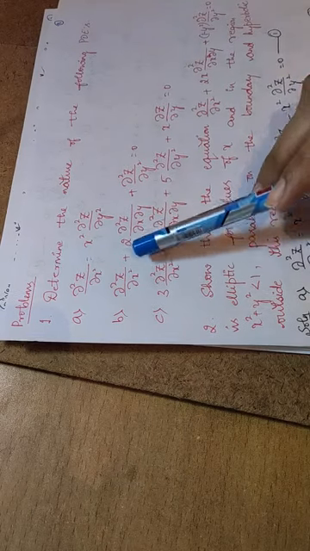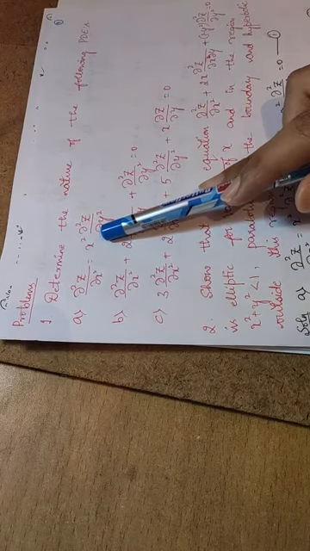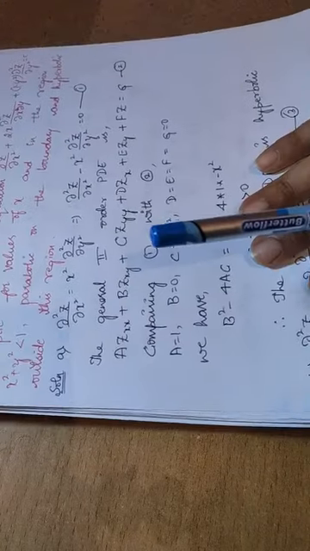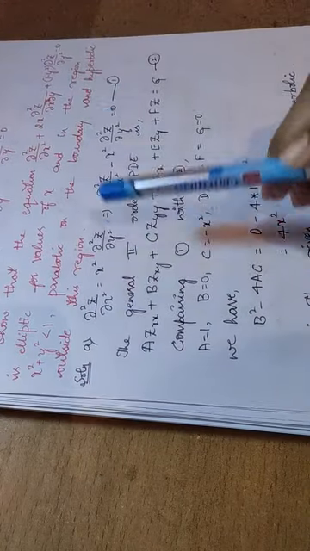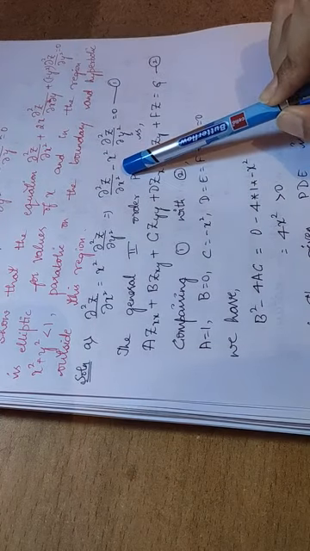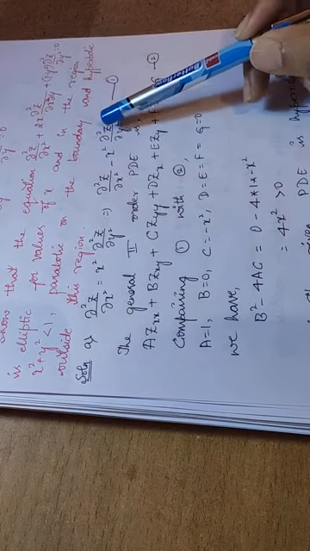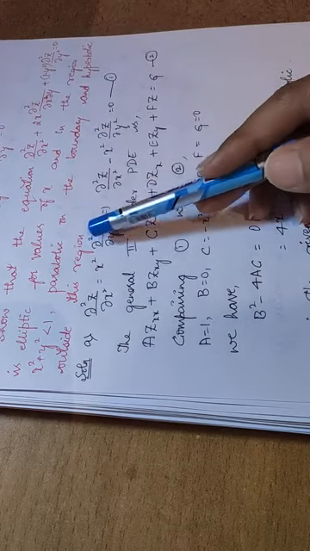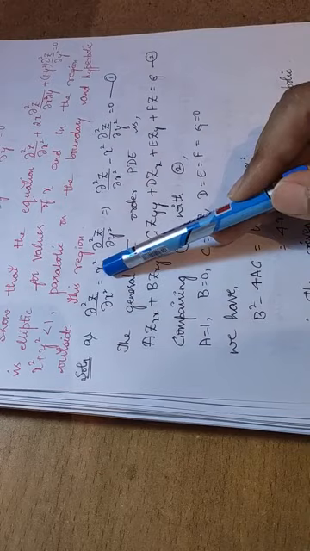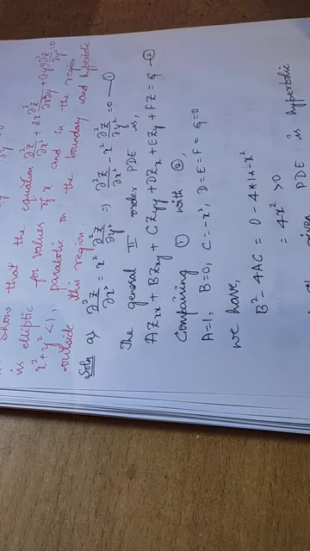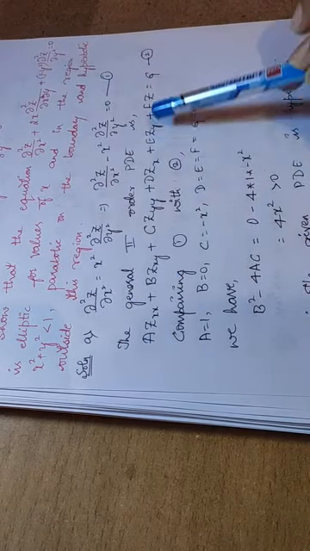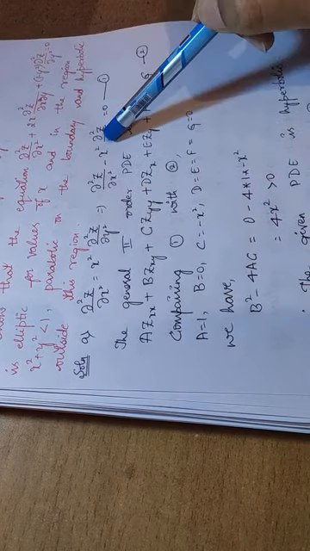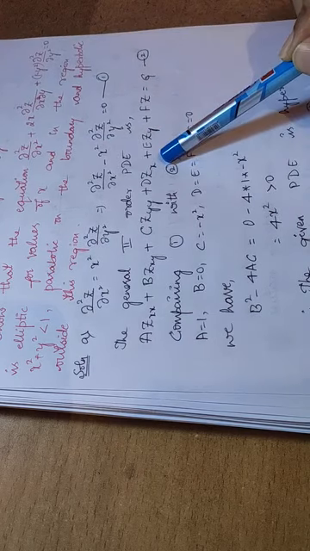The first problem is ∂²z/∂x² = x² ∂²z/∂y². So I can write that equation as ∂²z/∂x² minus x² into ∂²z/∂y² is equal to 0. All I have done is taken my right hand side to the left hand side, so the positive sign becomes the negative sign. Now this is my second order PDE in general form. I am comparing my given PDE with the general second order PDE.